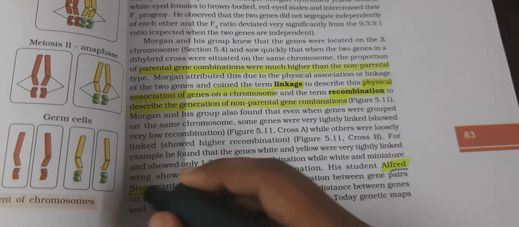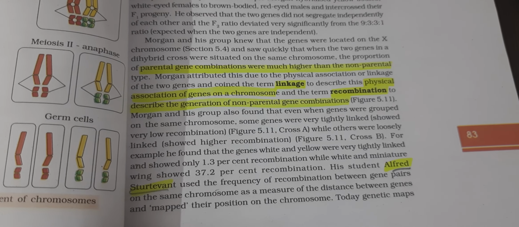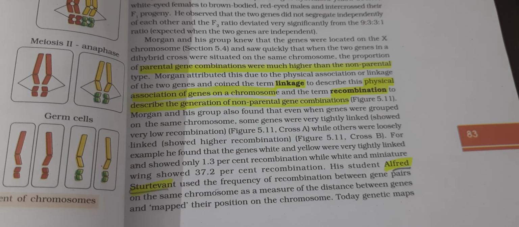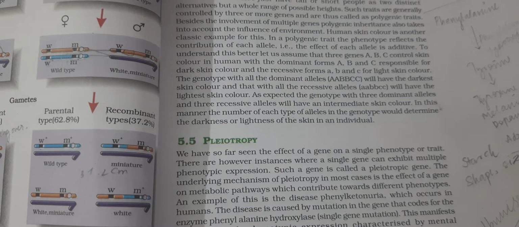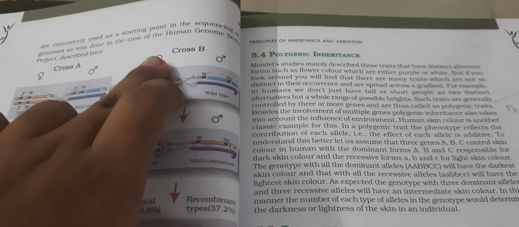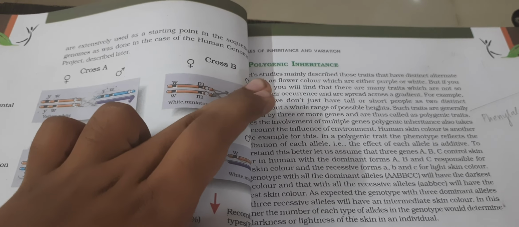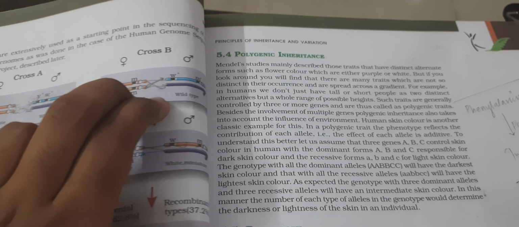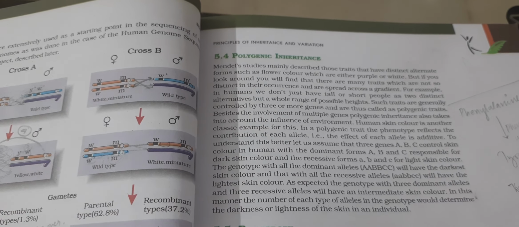So he found that the frequency of recombination between gene pairs could be used as a measure of distance between the genes, and mapped their positions on the chromosome. Today, genetic maps are extensively used as a starting point in the sequencing of whole genomes, as was done in the case of the human genome sequencing project described later.